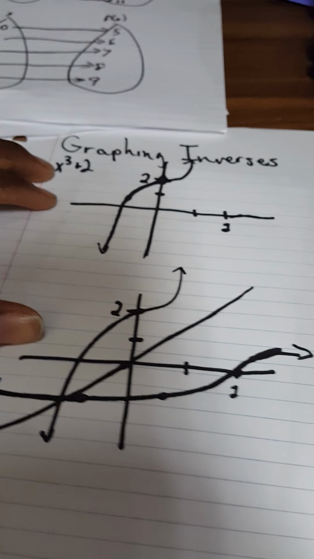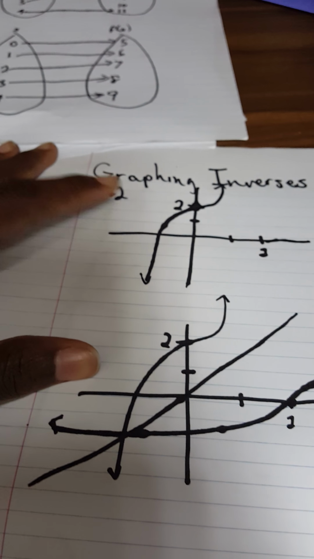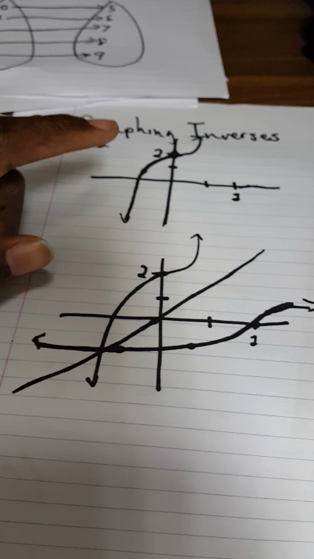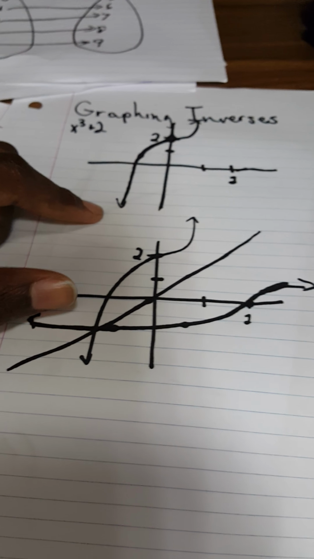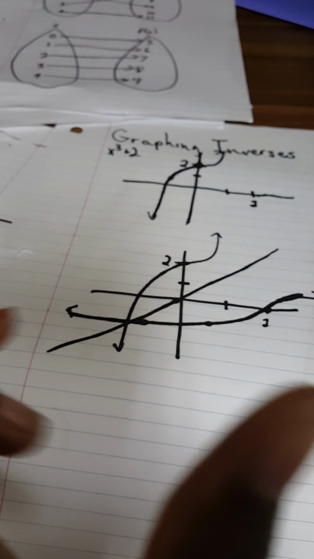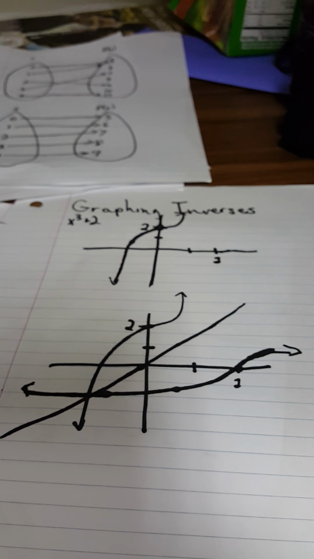And to graph inverses, you take your graph and you reflect it across a line. Here I use y equals x, which is commonly used in reflection. So remember, you can also flip the x and y, and that'll give you the inverse.